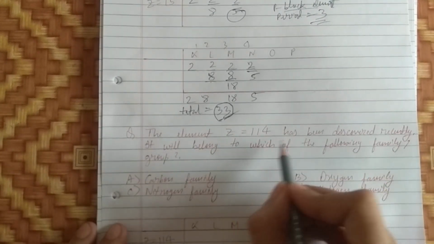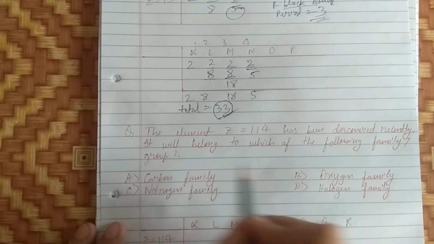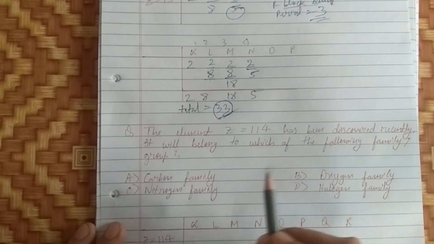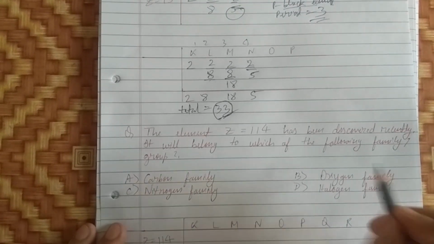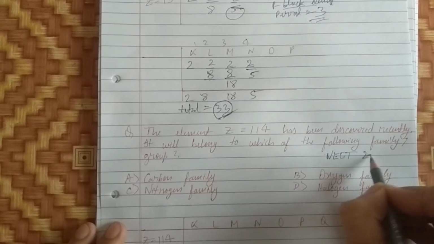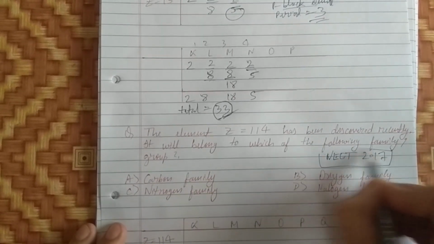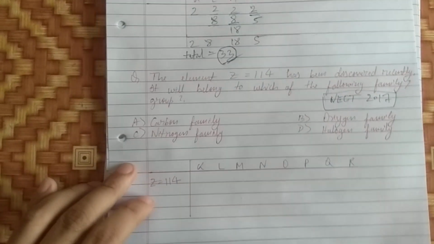The element Z equal to 114 has been discovered recently. Okay, it will belong to which of the following family or group? A, carbon family, B, oxygen family, C, nitrogen family, and D, halogen family. It's again a NEET question, 2017. So again we will write the electronic configuration for 114.